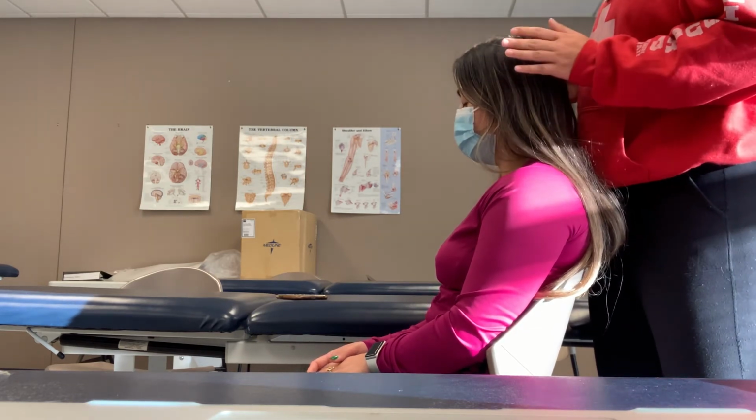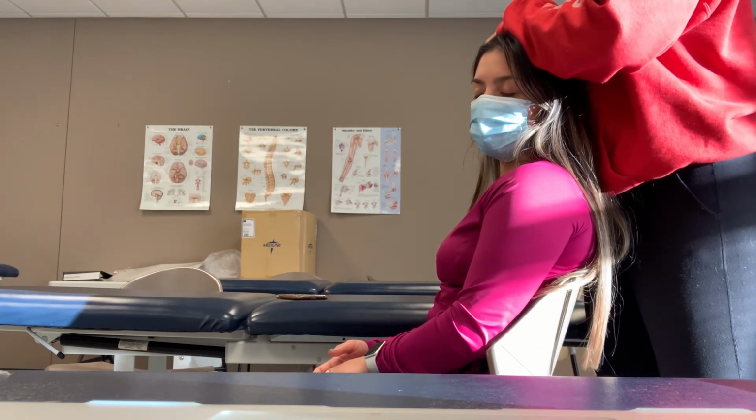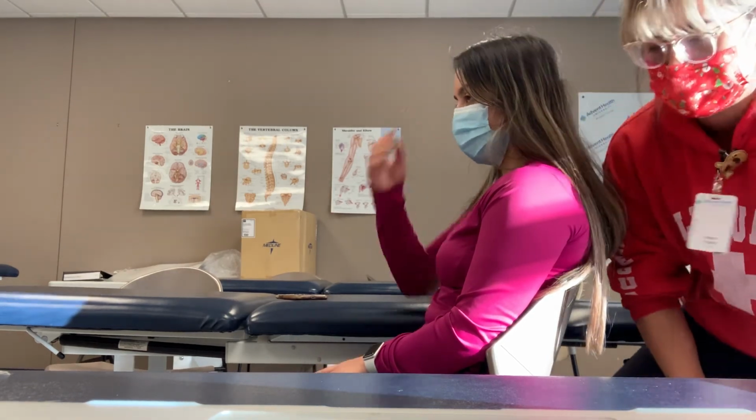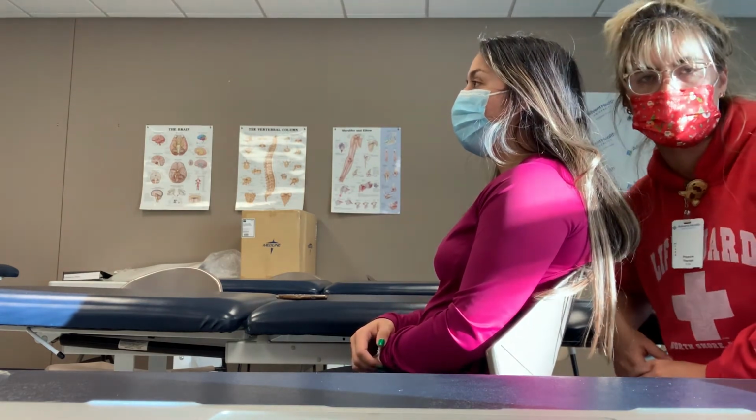Then I would have her turn to the left, and the same thing, supply compression. A positive sign for this test would be a reproduction of the patient's symptoms while I was adding that compression in.